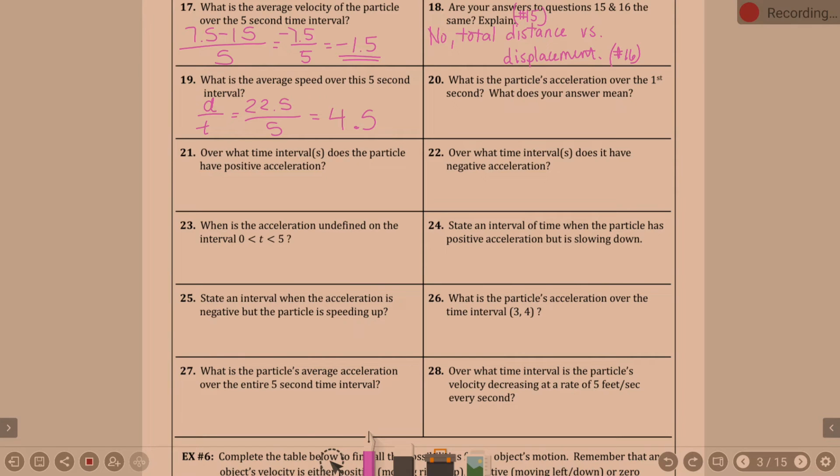What is the particle's acceleration over the first second? 0. Do we agree? Yes. Because over that first second, my line is constant, horizontal. That means the slope is 0. So acceleration over the first second is 0. What's that mean about my velocity? It's constant, right? Velocity is not changing.